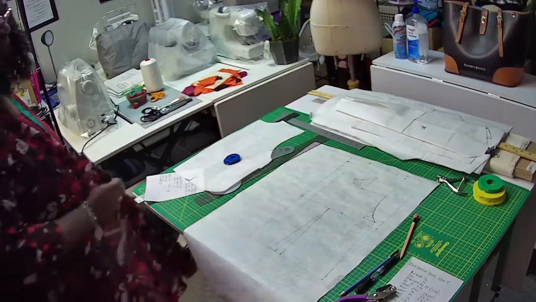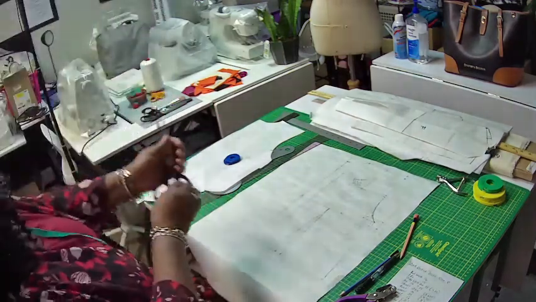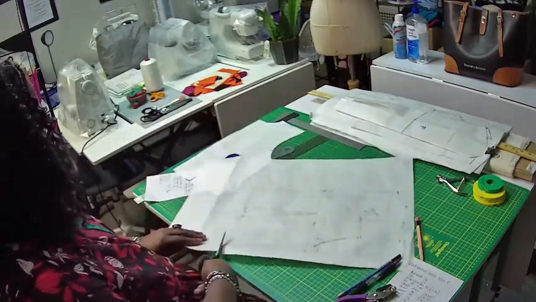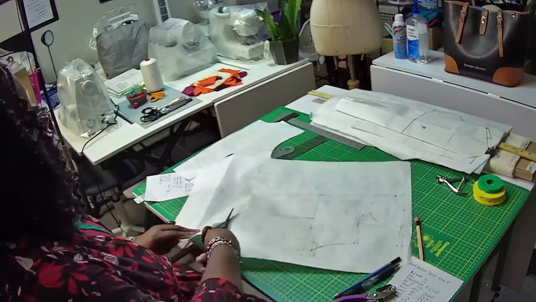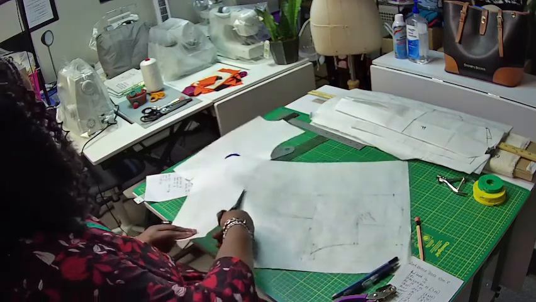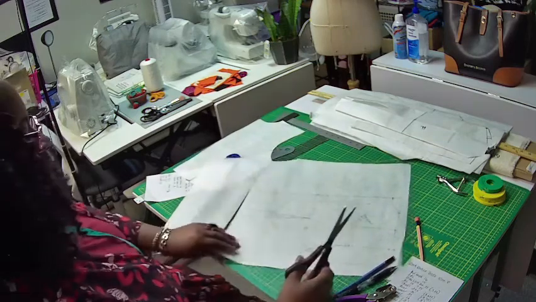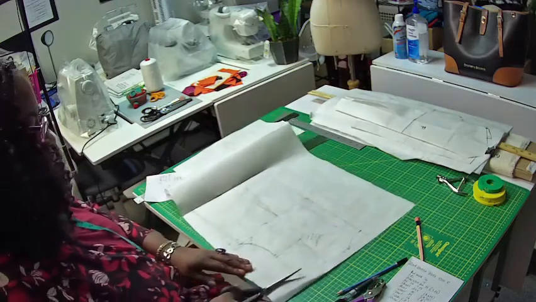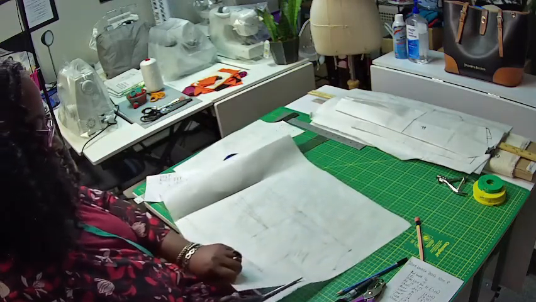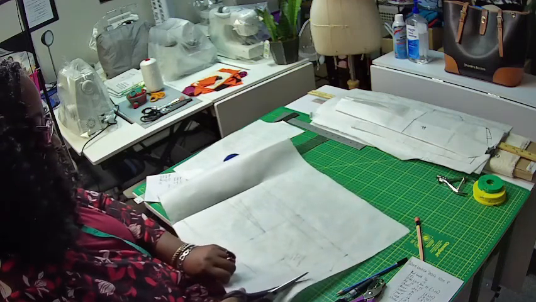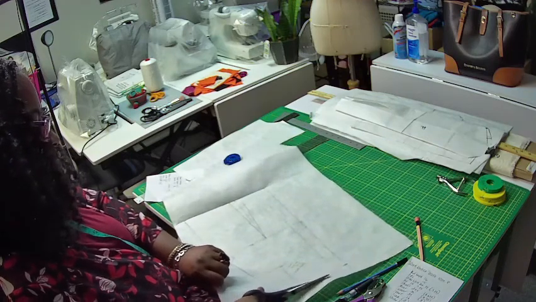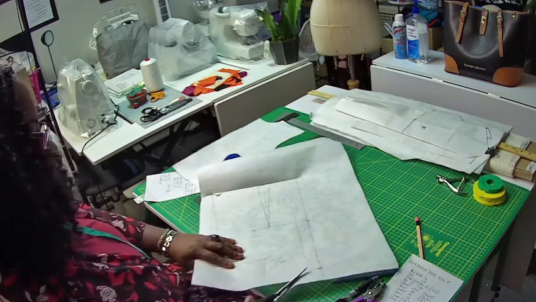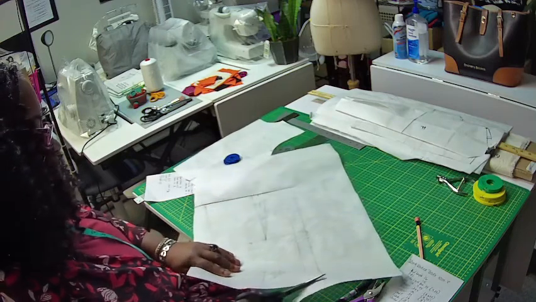Alright, so let's go ahead and cut our back pattern out here. So now that I have my back and front bodice, I can draft my sleeve. And since the sleeve is one pattern piece, but it has a front and a back, then I need to have the front and back pieces that it's going to fit into, right? So it's a good idea to draft these two pieces first.